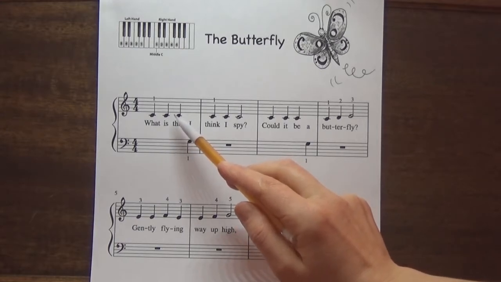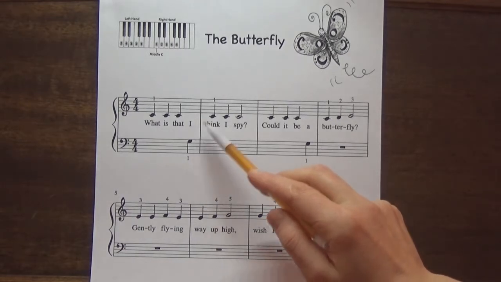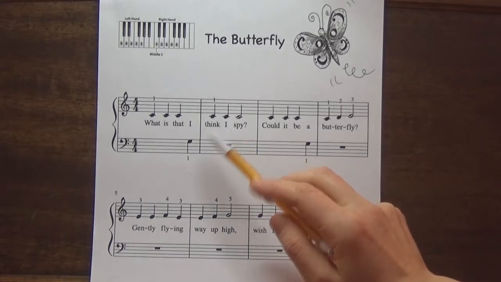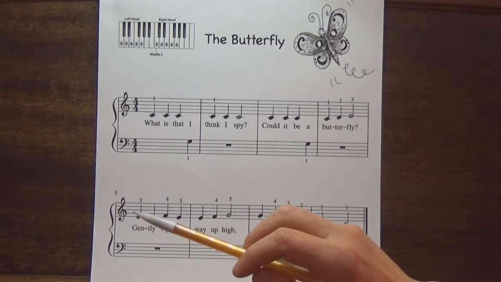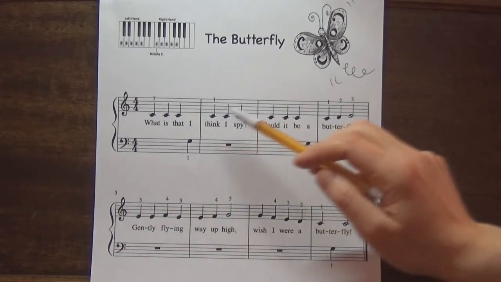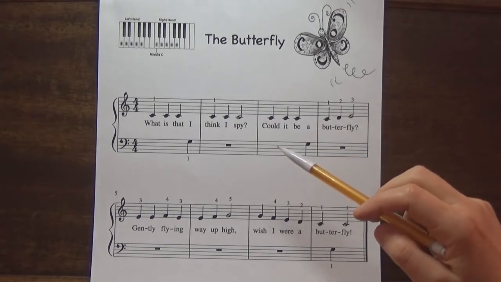So you'll write in another C, and then what? Bass clef G, right? And then back to middle C. So go ahead and stop the video, grab a pen or pencil if you don't have one, fill in all of these note names, and then put the video back on, and we'll see how you did.